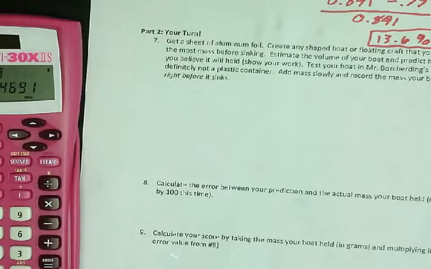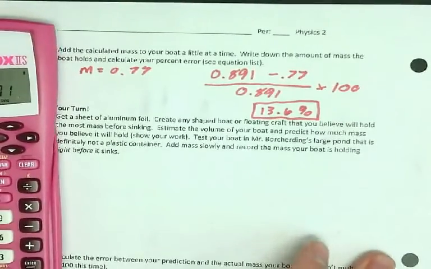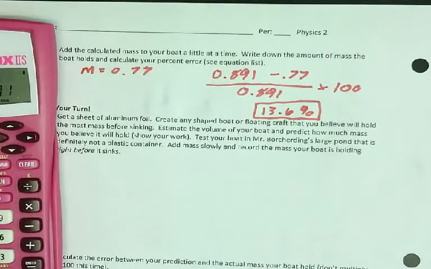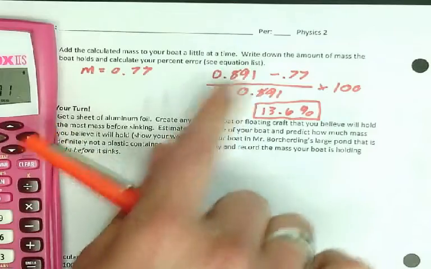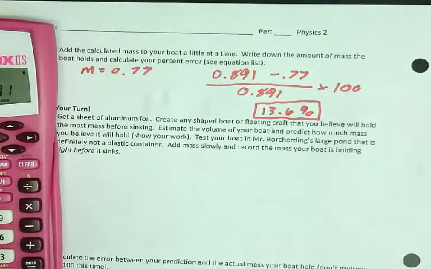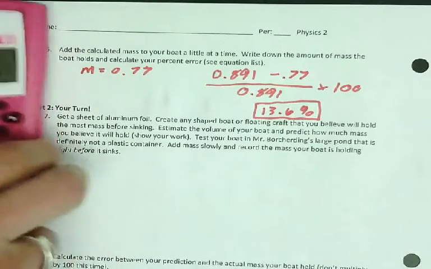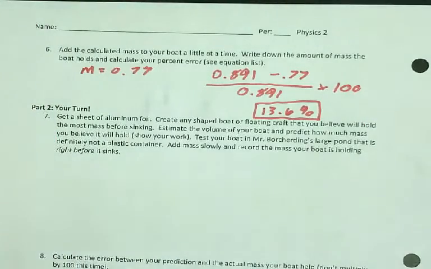So I got less than 20% error, so this is accurate. So even though it seems like I got a lot less mass, I'm still pretty close to what I thought I should get. So this should show you that absolutely, yes, you can calculate how much mass, and you should be able to get close.